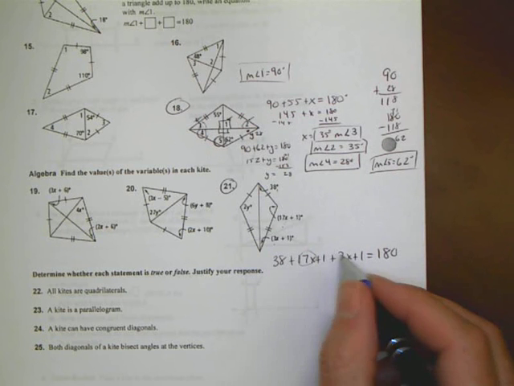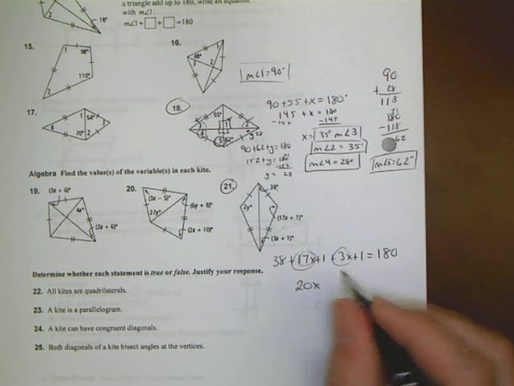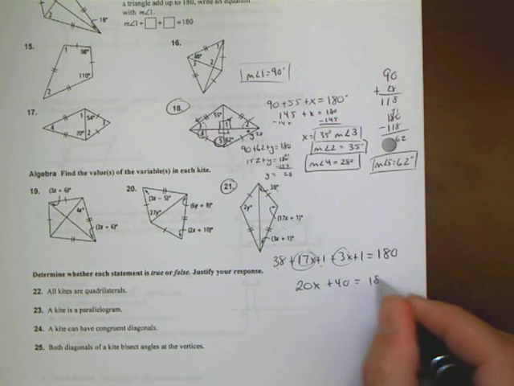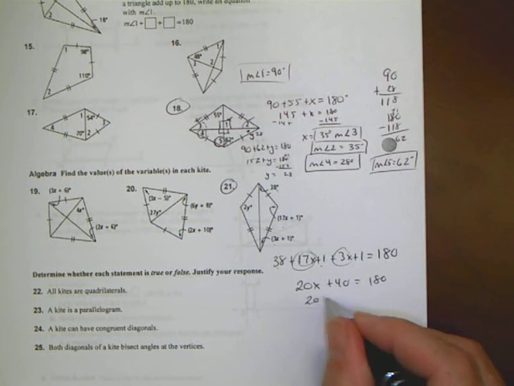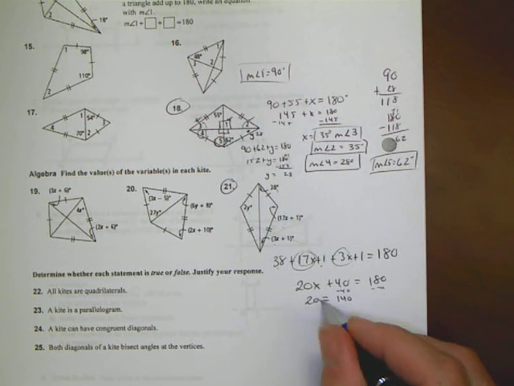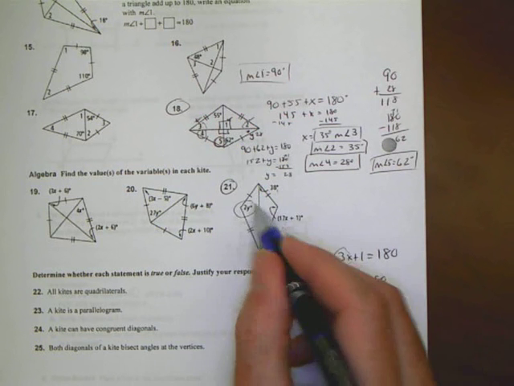I'll combine my like terms. 17 and 3x makes 20x. 38, 39, 40 plus 40 equals 180. So 20x is going to equal, if I subtract 40 from both sides, 140, and x will equal 7. So I know the value of x, but I still need to find the value of y.